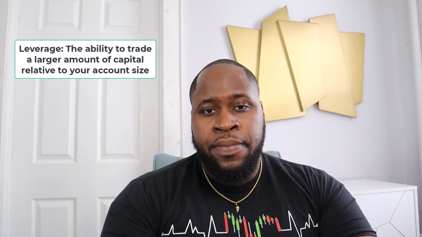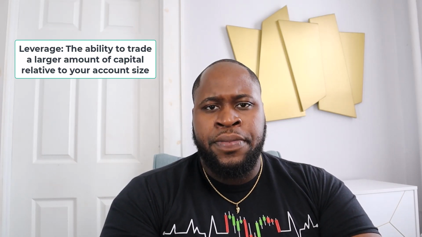Today, we're gonna learn all about leverage and lot size. Let's start with leverage and why traders use leverage at all in the Forex market. Now, leverage is the ability to trade a larger amount of capital relative to your account size. Now, why would traders even use leverage? Why is it necessary? Well, that's where we get into lot size.